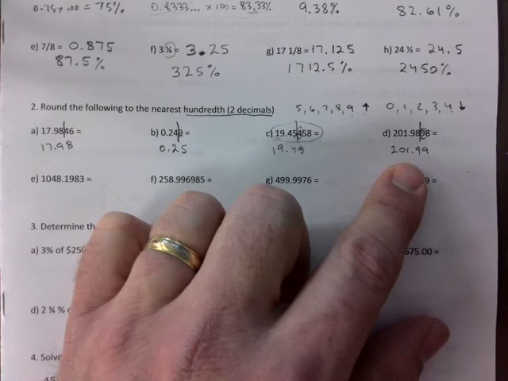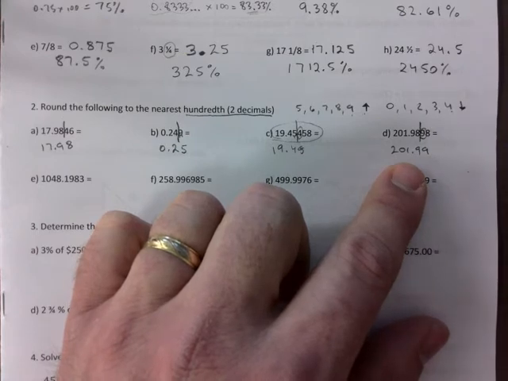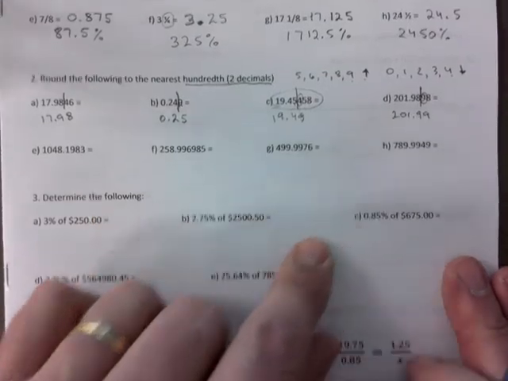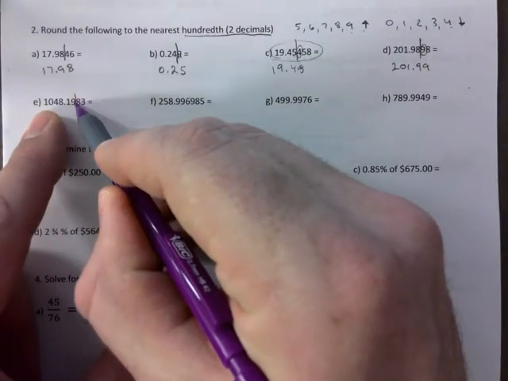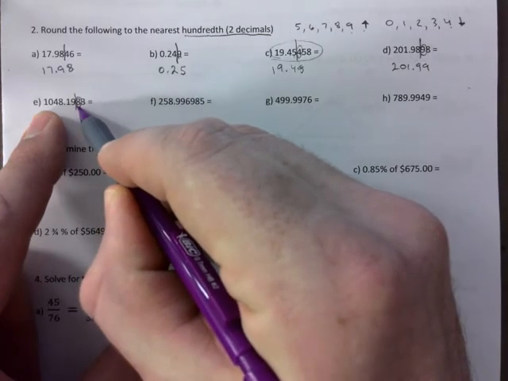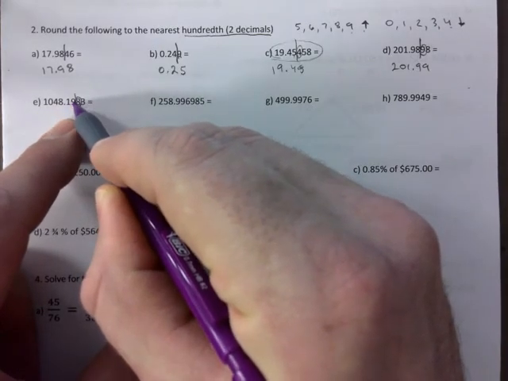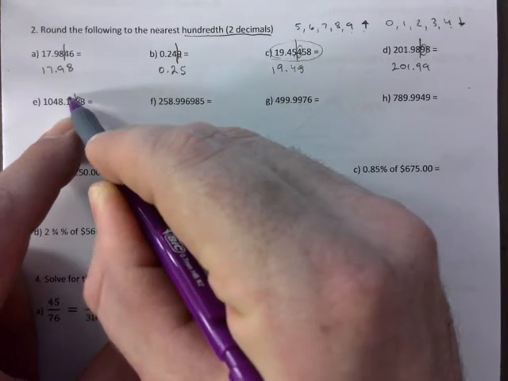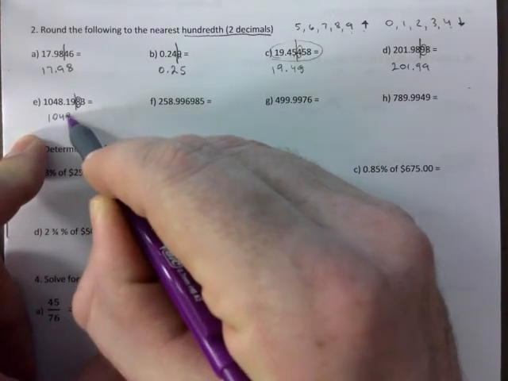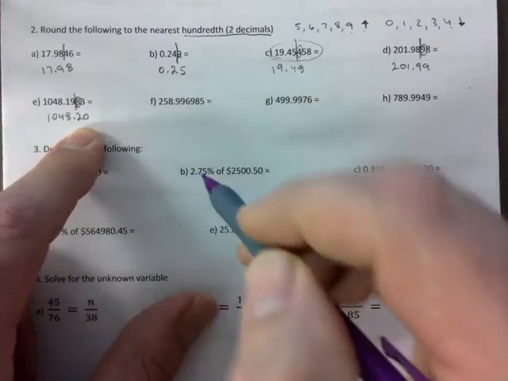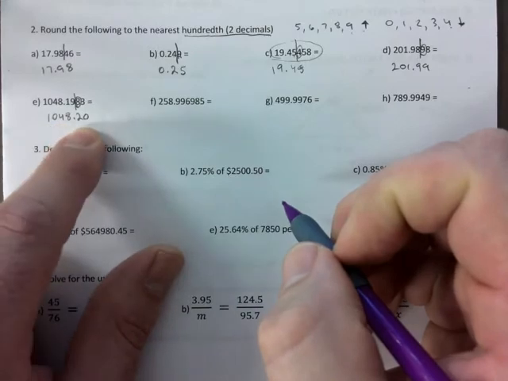A lot of you will be tempted. It's like, I might as well just write down 202, right? No, don't do that. Next here, this is where you want to cut it. You look at that number to the right. It bumps this to a 10. Can't have that. So you carry the 1 over and make that a 2. Curious to see how many of you got that right. Okay, 1048.20.